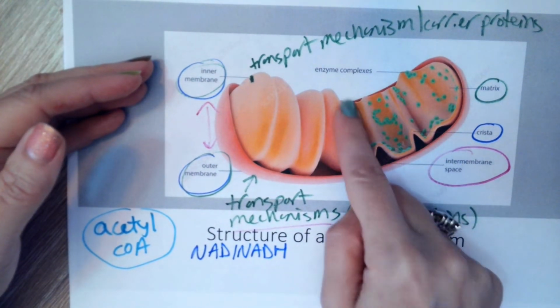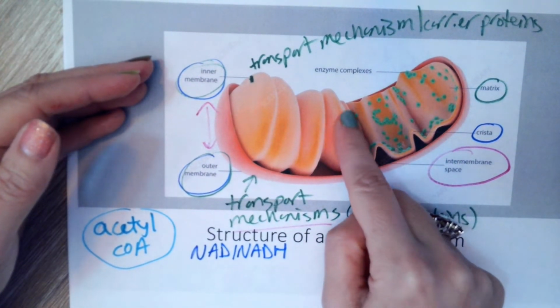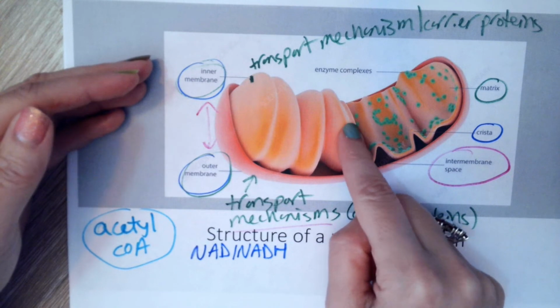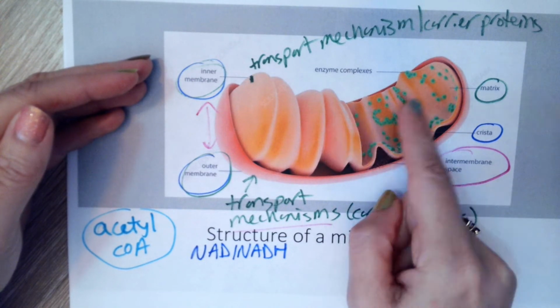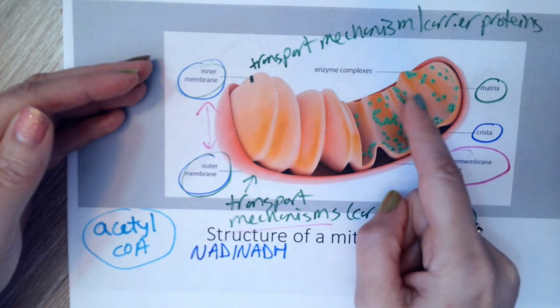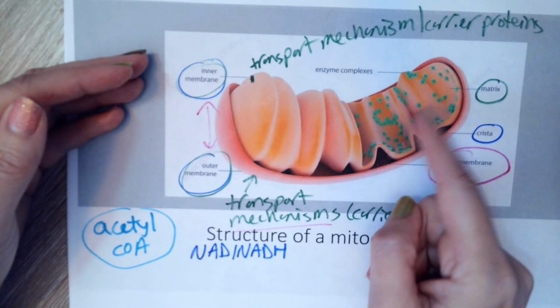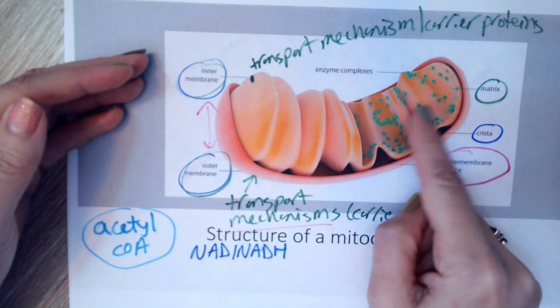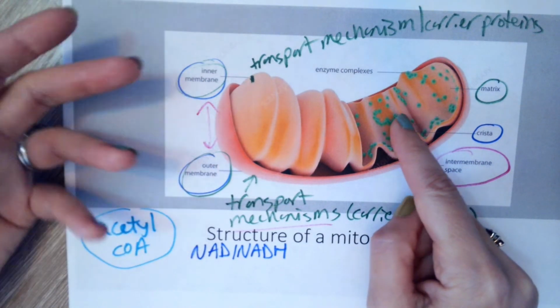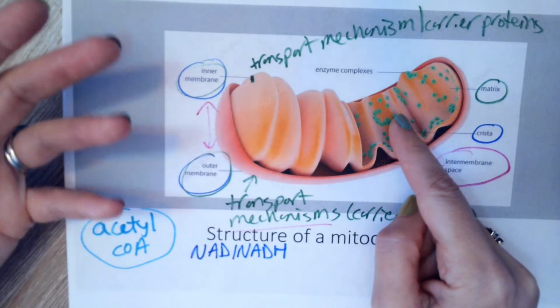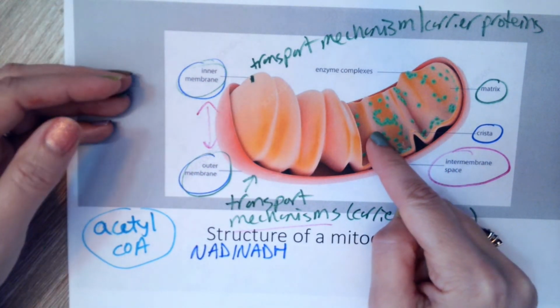So if you see here, they've cut a little piece of that inner membrane, and you can see what's inside, which is the matrix, like a space in there. And inside the matrix is where the Krebs cycle is happening, the reactions that are creating the energy, the electron transport chain is happening.